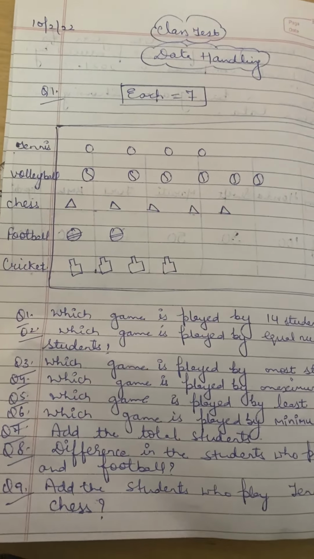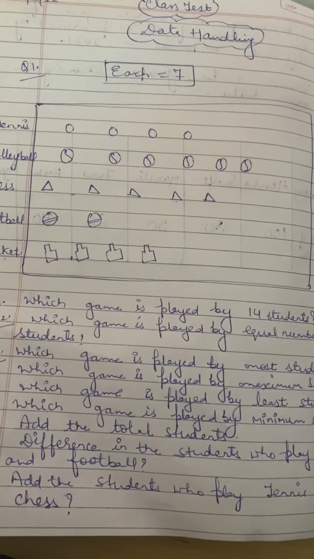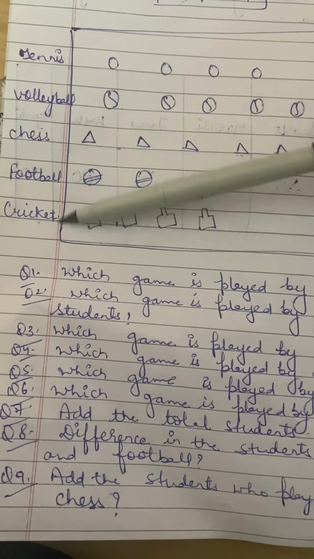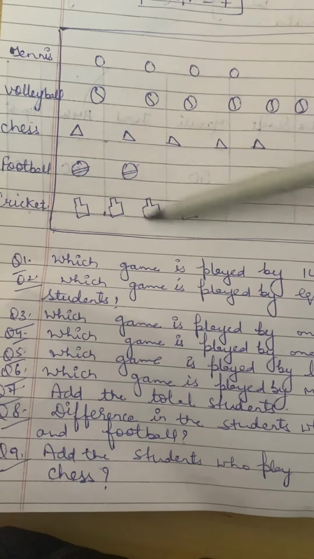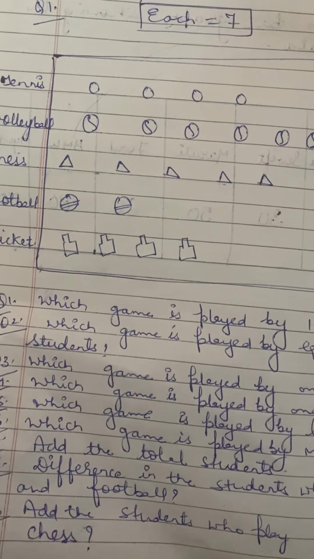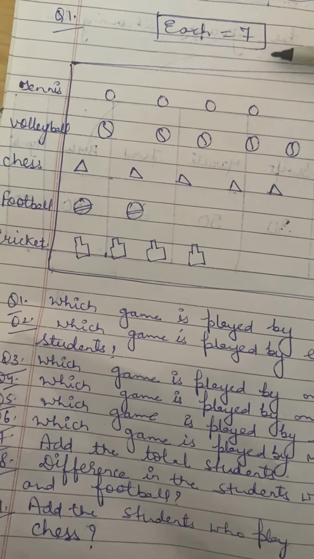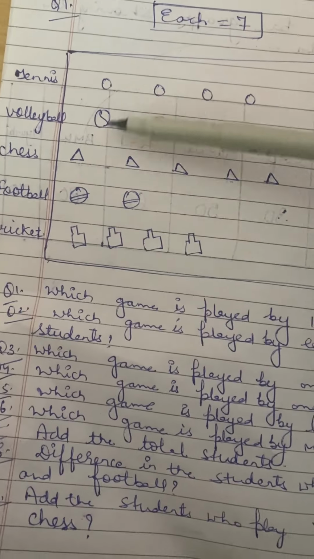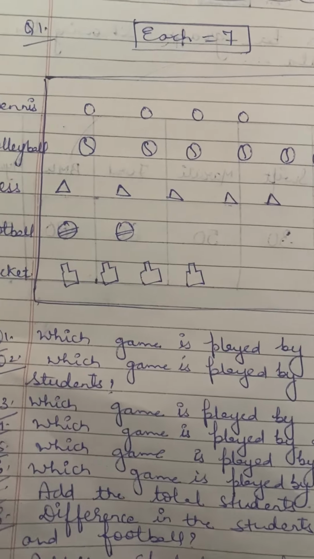This is another example of how to read the pictograph. Now see, question number 1. Here the games are given and the number of students playing those games are given. Now see, one table is also given here. One condition is given here that each is equal to 7, means each student is equal to 7 students. Now how will you solve this?